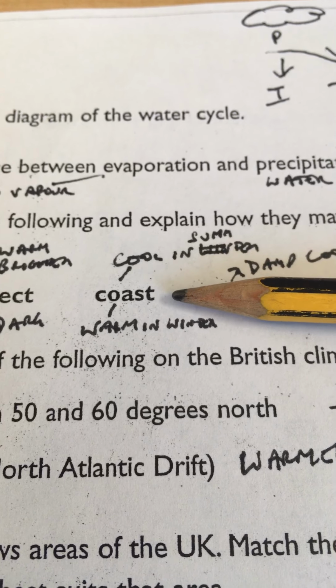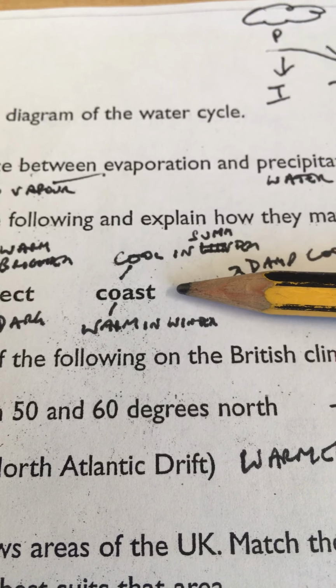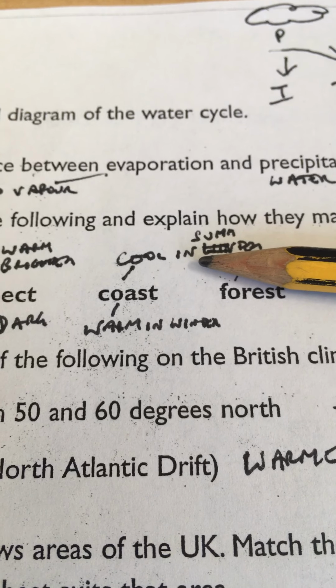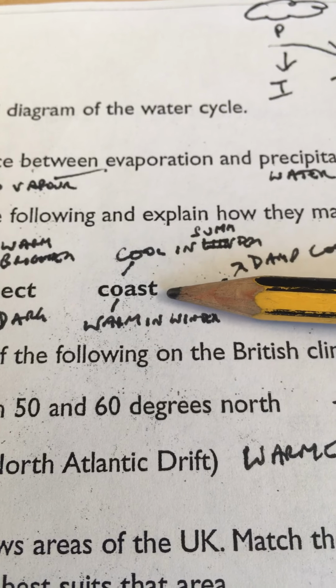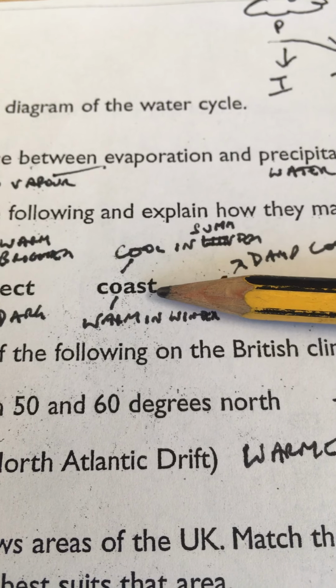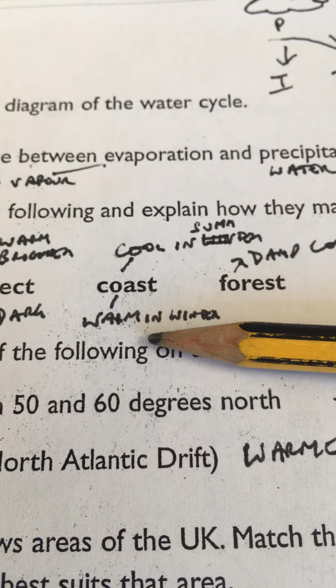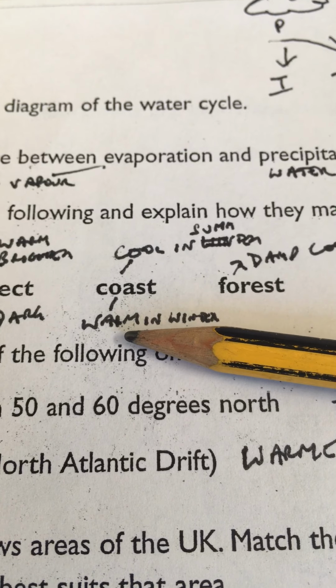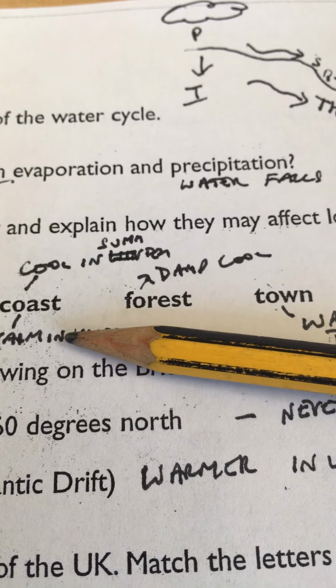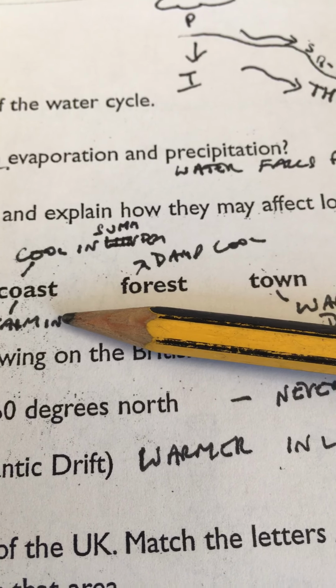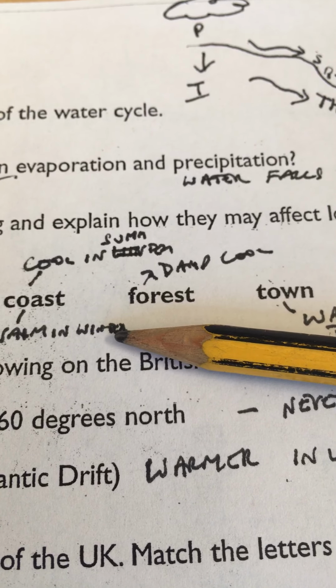So for the coast, well, you always pile down on a hot summer's day, we go to the coast for the cool sea breeze. So it has cooling effects in the summer. In the winter, it's the opposite, actually, and the water can maintain its heat for longer, so it has a nice warming effect in the winter. It's often more windy on the coast as well because there's less friction by trees and buildings slowing the winds down.